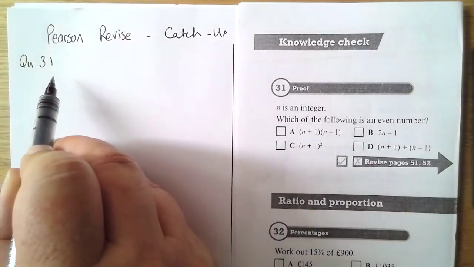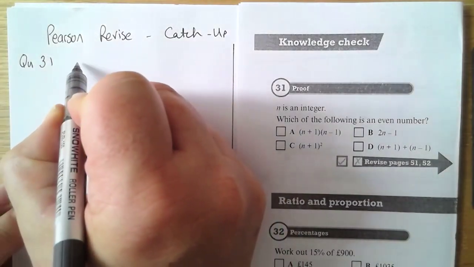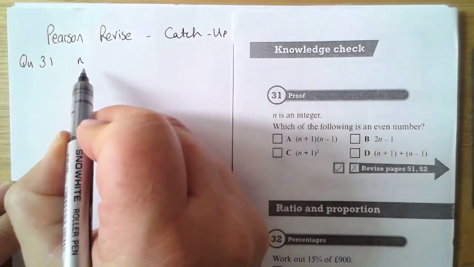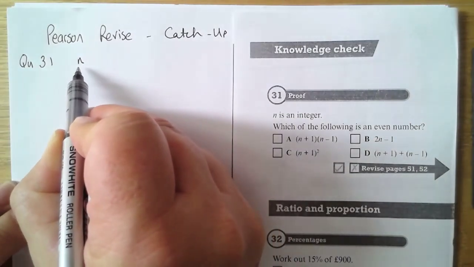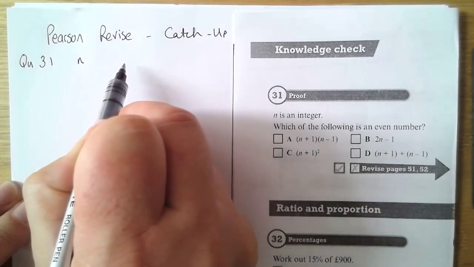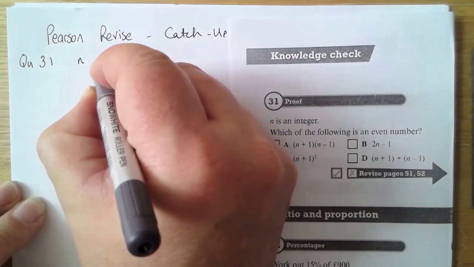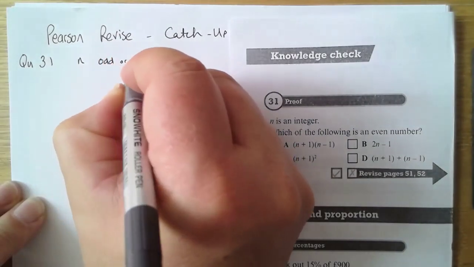Question 31 is a funny one. It's looking at even and odd numbers. If you think of a letter that represents a number, n could be 1, 2, 3, 4, 5, 6, 7. N can be odd or even.